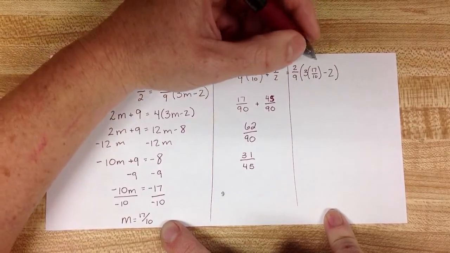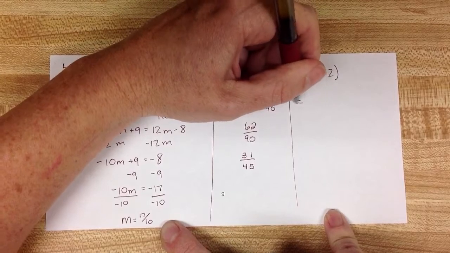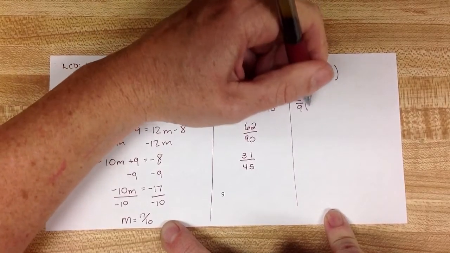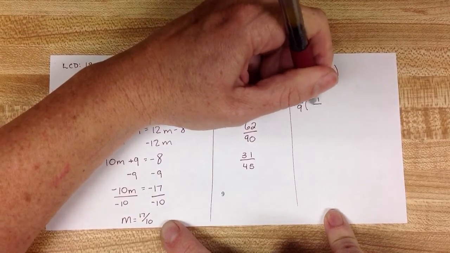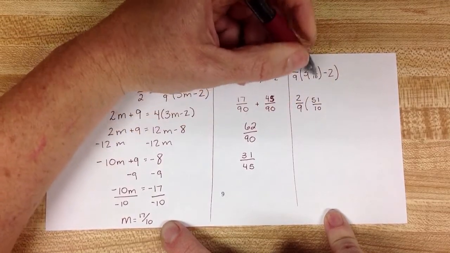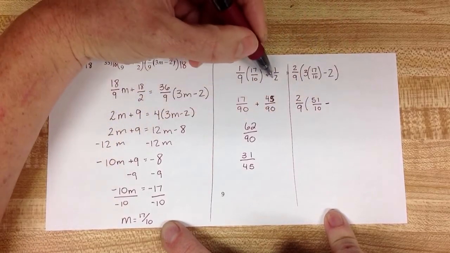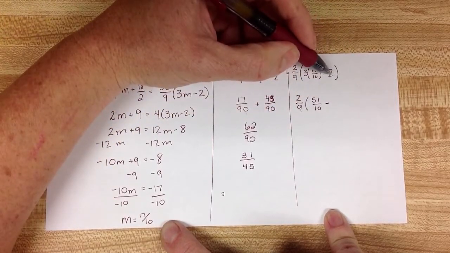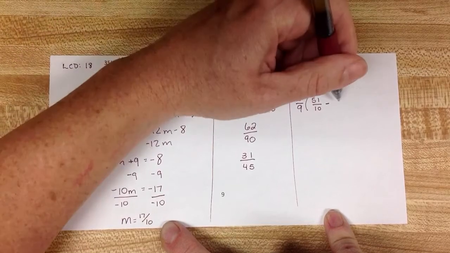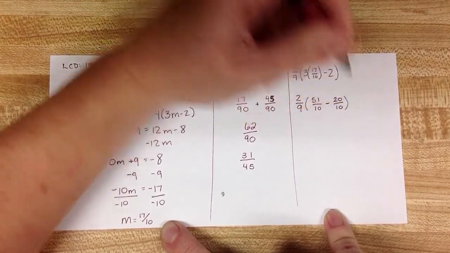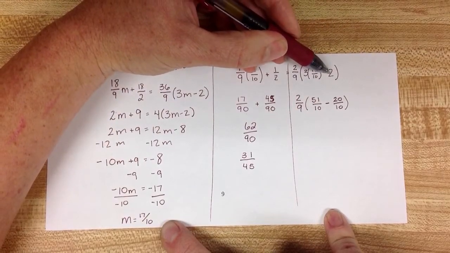Looking at the math on the other side, I've got a pair of parentheses here with multiplication and subtraction inside. So I'm going to just recopy the 2/9 and do this multiplication step first. 3 times 17 is 51/10. And just like over here, since I need a common denominator to be able to do the subtraction, I'm going to go ahead and change my 2 into 20/10 before I write it down.